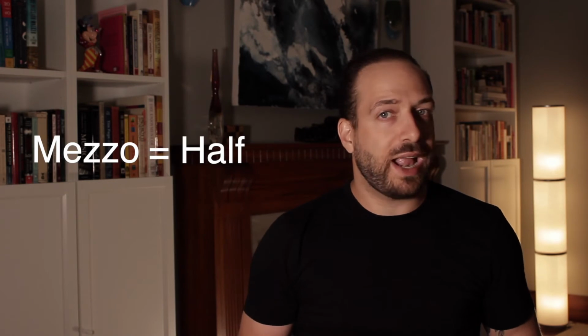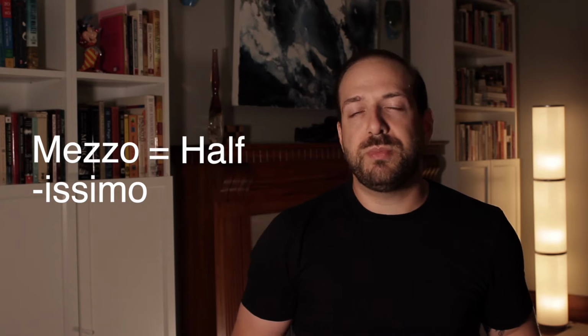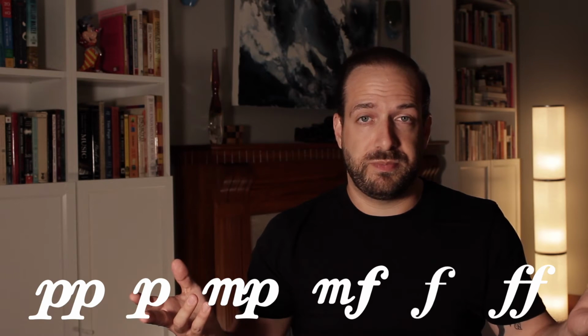These can be modified with other words like mezzo, meaning half, or adding the suffix issimo, which means more. So our typical dynamic range can move from pianissimo to fortissimo. Some composers get carried away with the issimos.